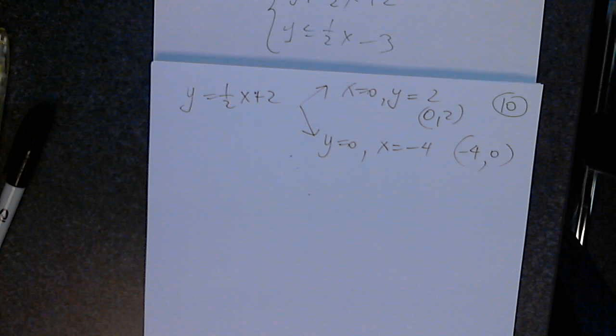So please plot the points and extend the line. And then pick 0, 0, because the line does not pass through the origin. Pick 0, 0, and graph or shade in the region.